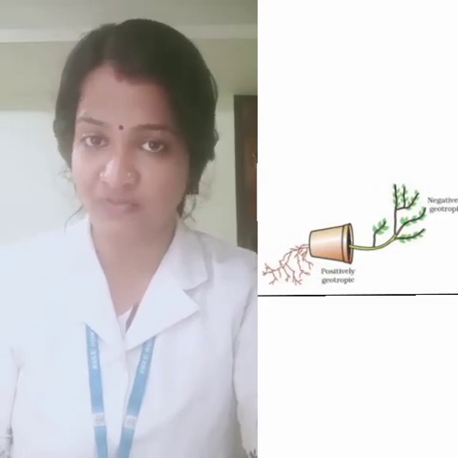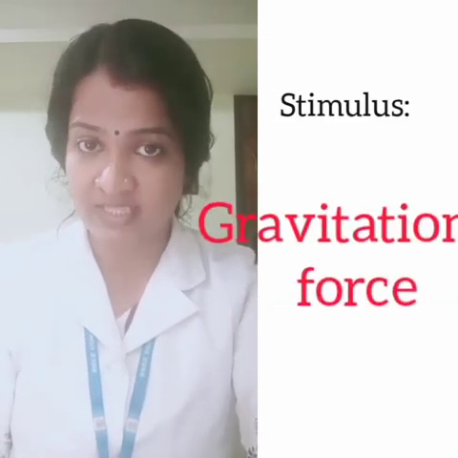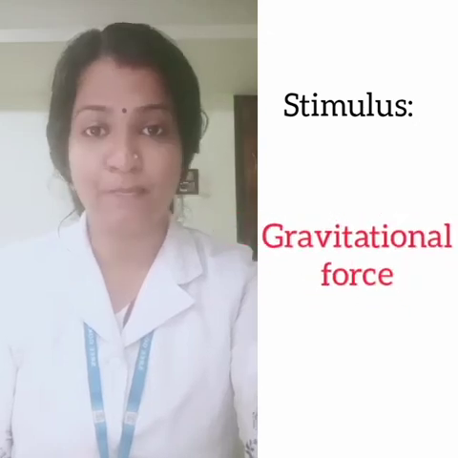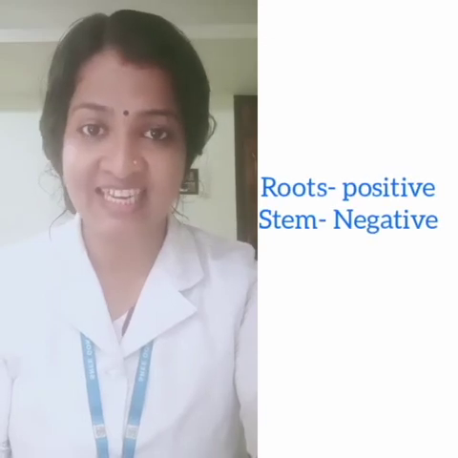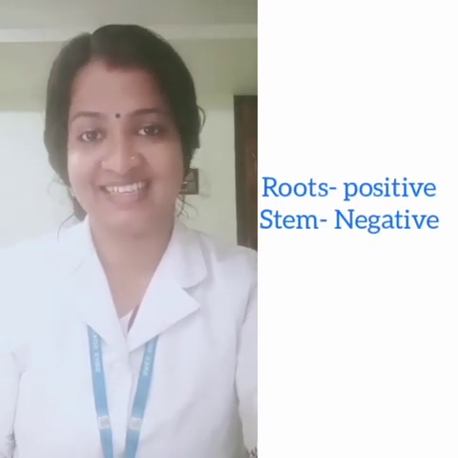Look at this picture. You can see the roots are growing downwards. That is towards the gravitational force. So here gravitational force is the stimulus. The plant movement in response to gravitational force is called geotropism. So the roots are positively geotropic.